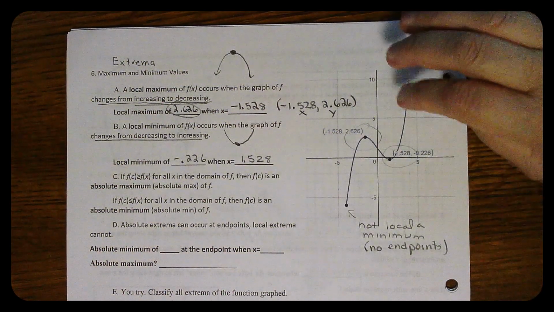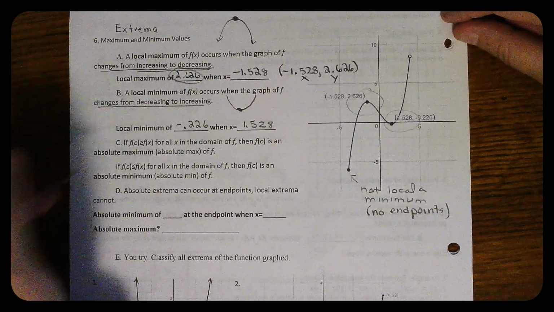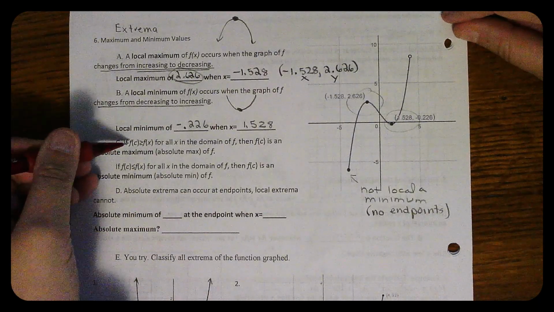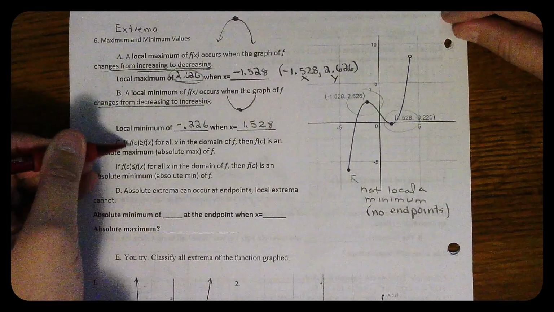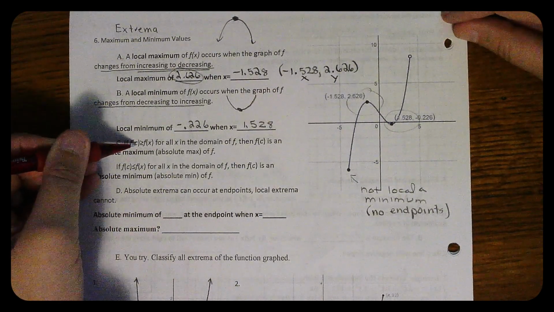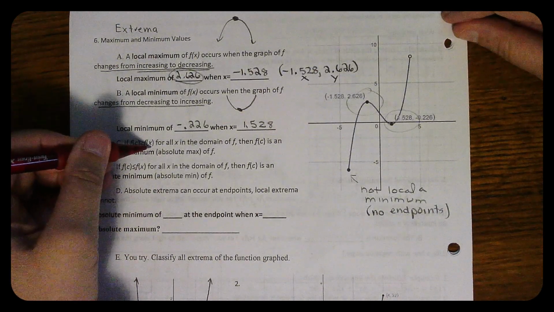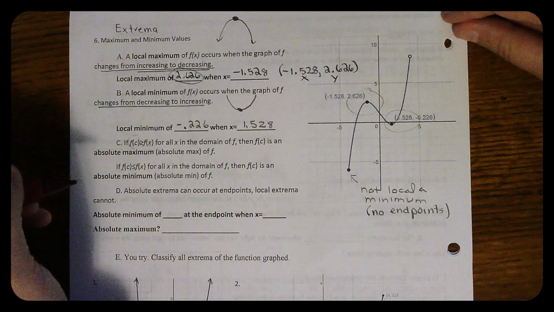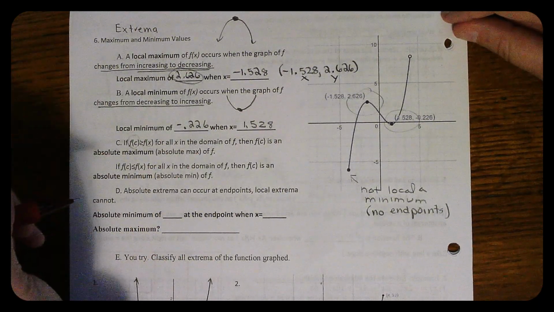All right. But there's another type of maximum and minimum. There's something called an absolute maximum. And that is if there's some y value, f of c, at c that is greater than or equal to all the other y values created by all the x's in the domain, if there's one y value that's higher than all the others, then that's an absolute maximum.